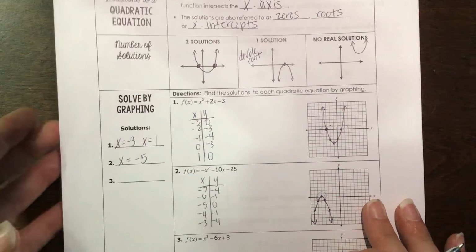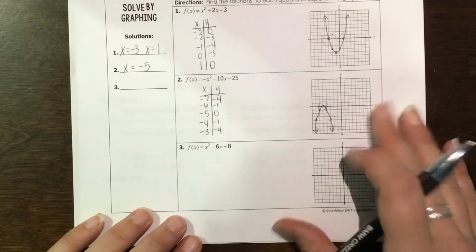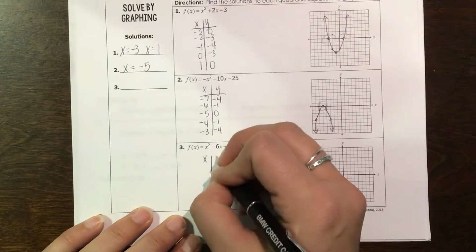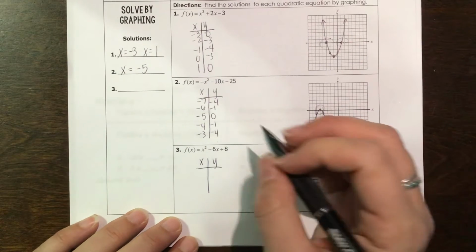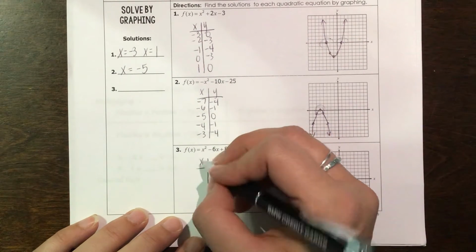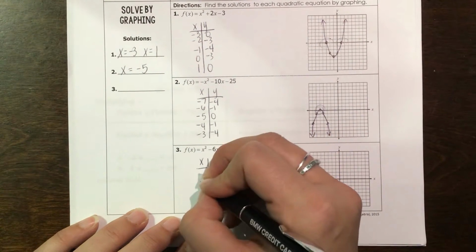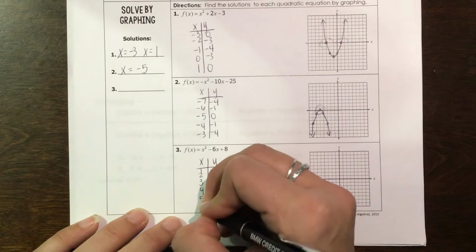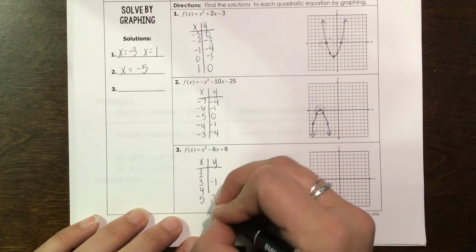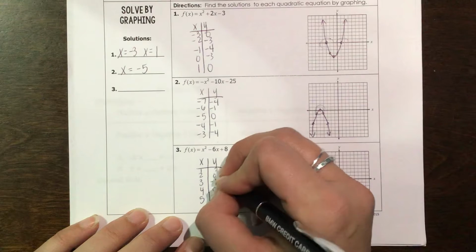All right, and then this last one down here, again, XY table. So my vertex is at 3, -1. And we have 3 and 0, 0 and 3.